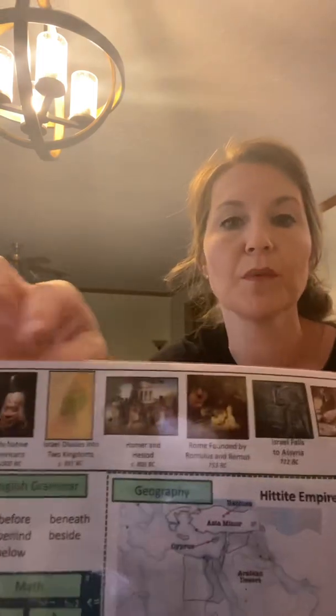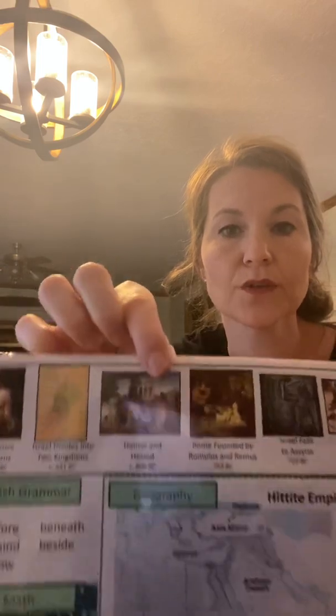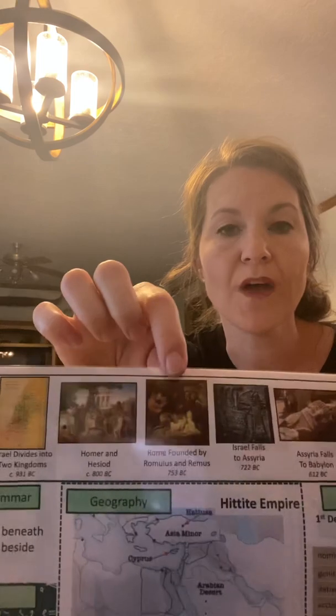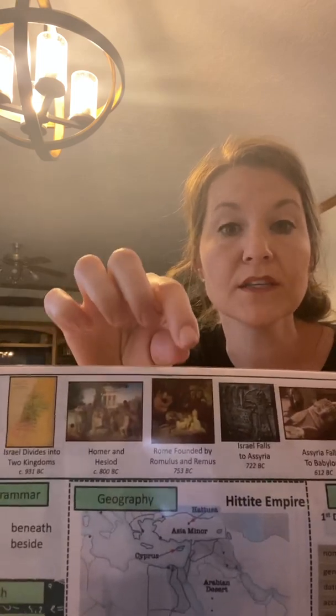Homer and Hesiod. So this is my H hand, and we just do another H over here. Remember, these signs are just to help you remember, they are not official, nor do you have to use them. This is Homer and Hesiod. Rome founded by Romulus and Remus. So Rome, sign language, our hand is founded. So this is our rock. Hold one second. Founded, Rome founded by Romulus and Remus. And so we just pump our hand up.